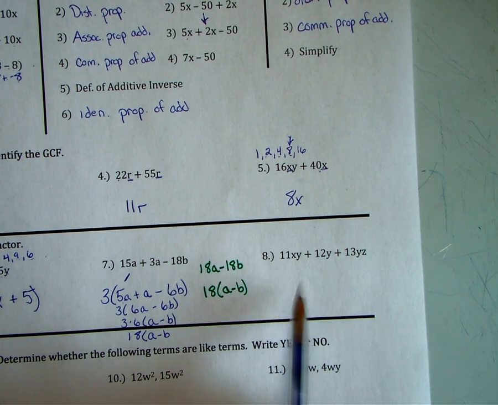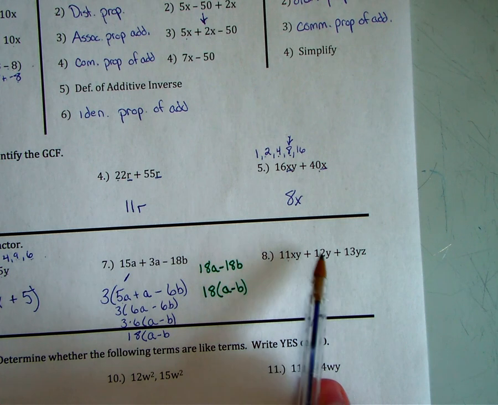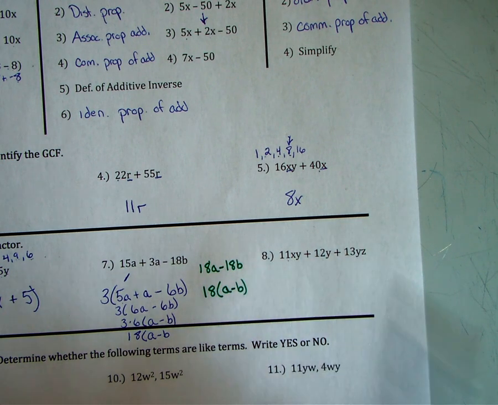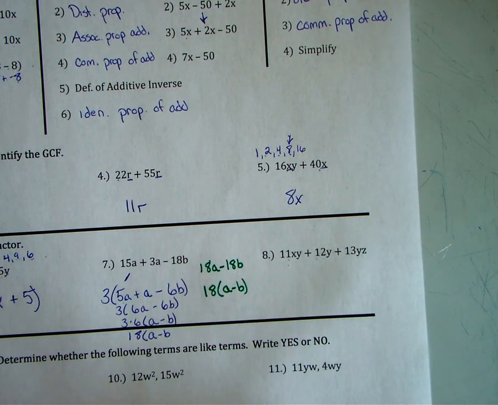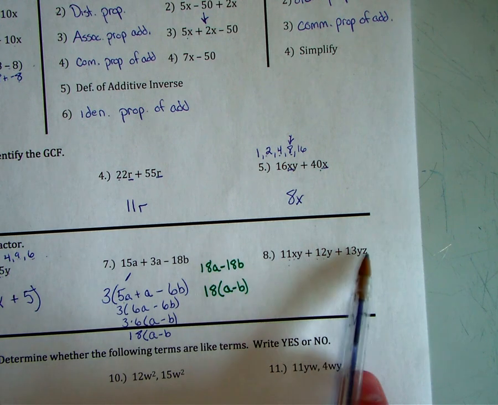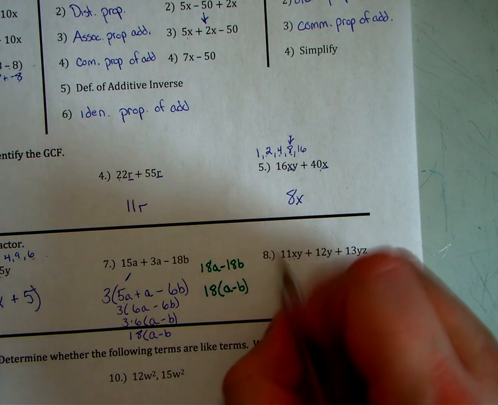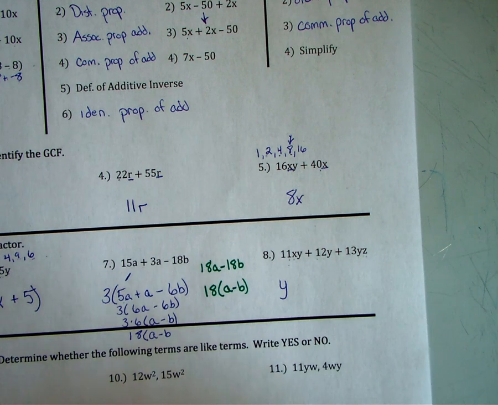Number 8. 11xy plus 12y plus 13yz. And here we don't have any terms that have a common numeric factor. In other words, 11 and 12 and 13 have no factors in common other than 1. So the numbers themselves are not going to simplify out. But we should recognize that each term has a y in it, so we could factor out the y.